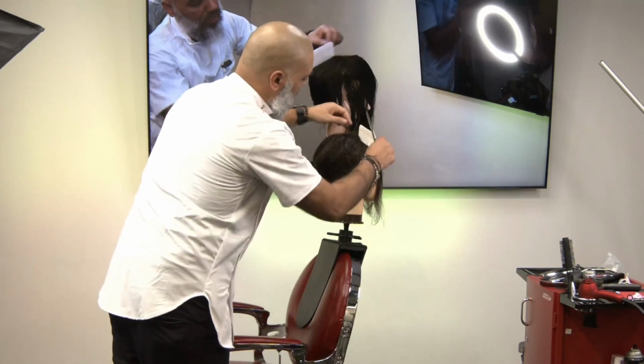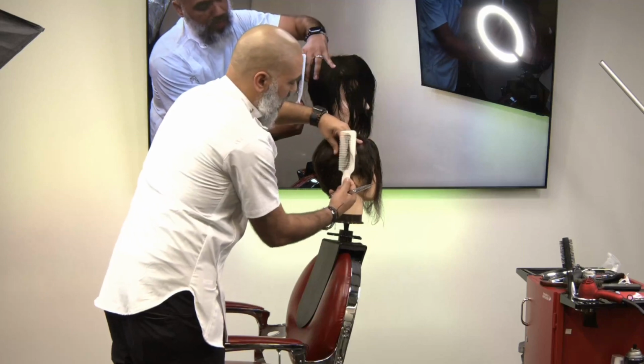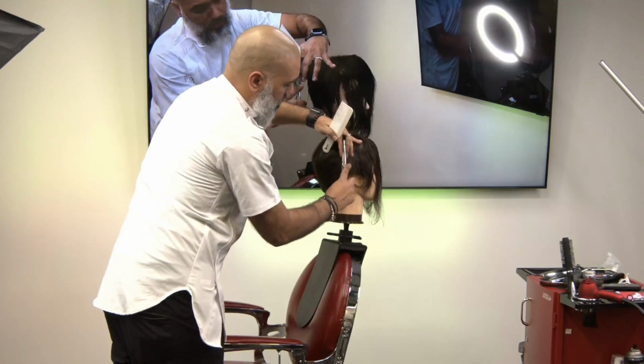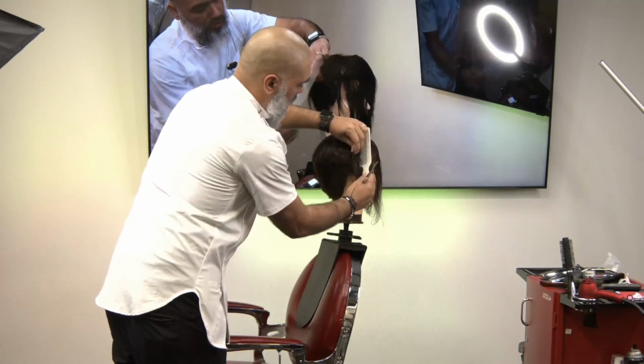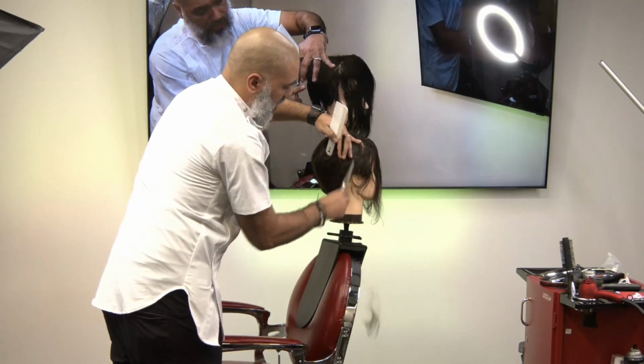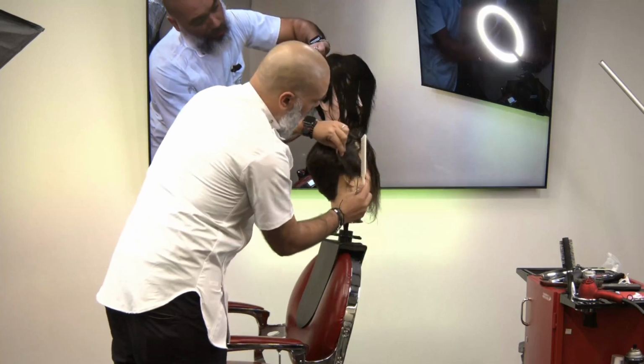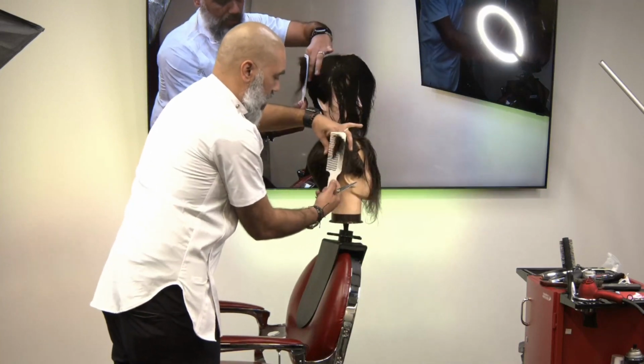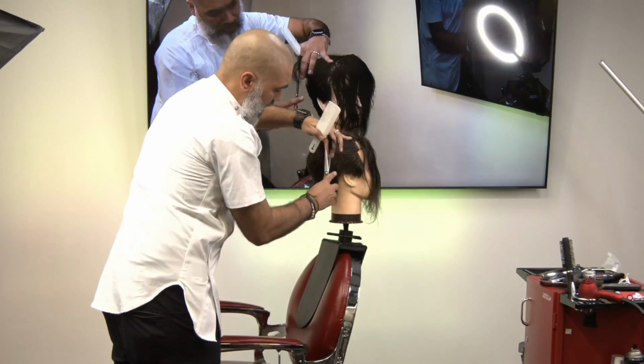Okay? Next section, grab the hair. I'm coming right back to here, same spot. Next section, grab the hair, come back to here, fingers down, shears up. Do you see how I'm bringing everything to the same spot? Right at the point of recession. I double checked it first, bring it back to the same spot.